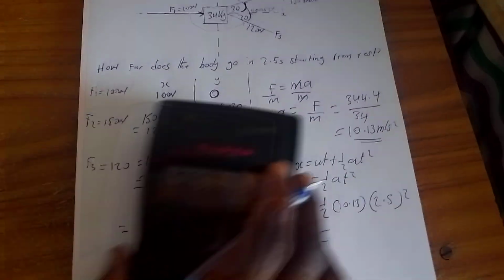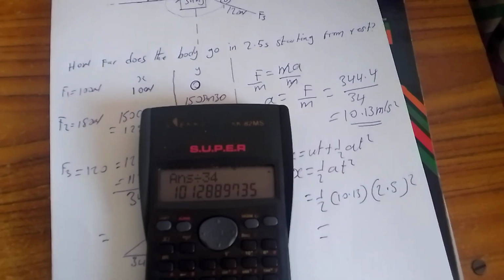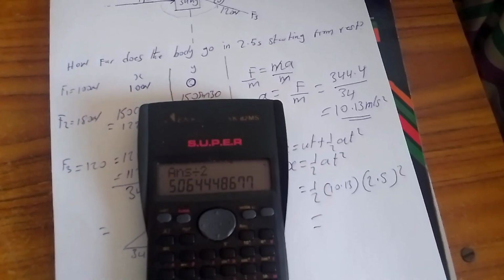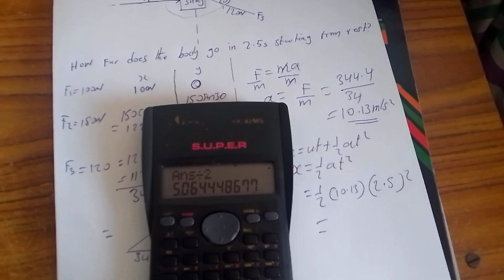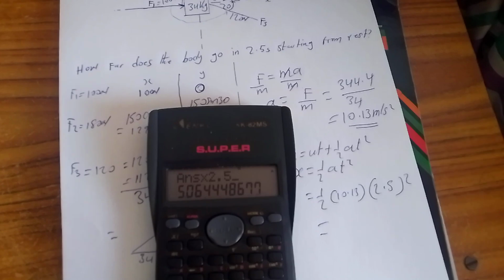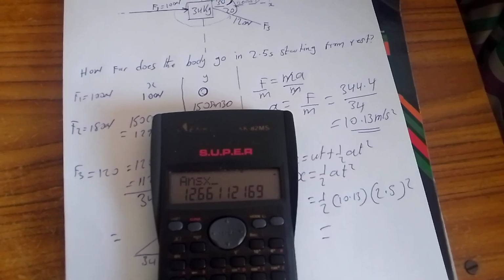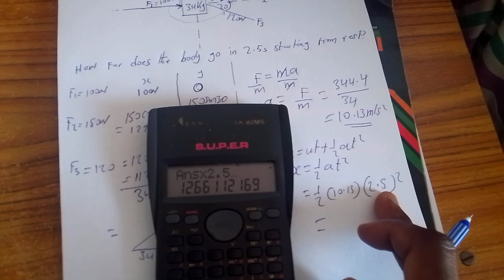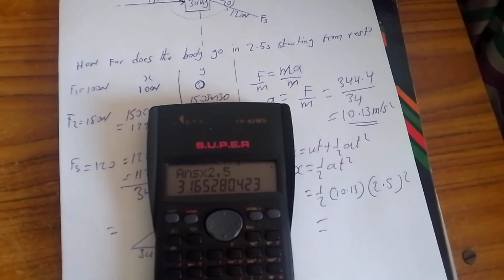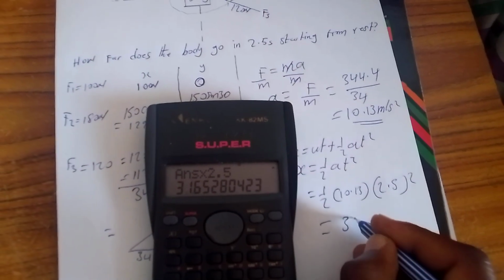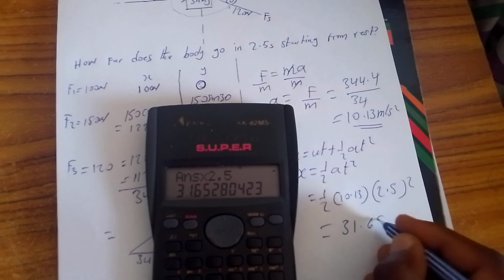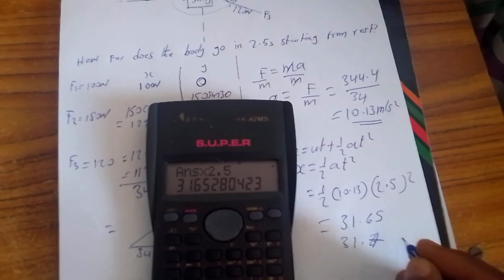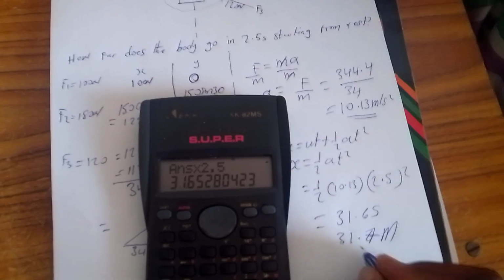This is equal to what? We can say 10.13 divided by 2 times 2.5 times 2.5, that's why I've multiplied this twice. This gives 1.65, to 1.7 meters.